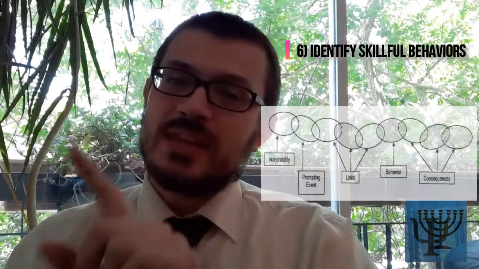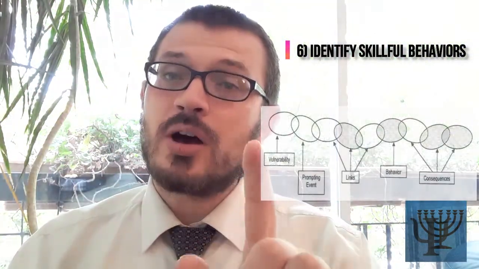So when you have this map, seeing this pattern that keeps playing itself out, step 6 is starting to think: in each part of your chain analysis, is there a skillful behavior you can slip in there? Is there a DBT skill that you can use in that moment? Maybe you need to use a STOP skill. Maybe you need to use one of the TIP skills. And there are videos on these you can check out after you watch this video.